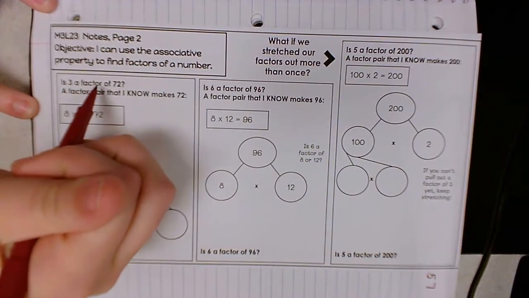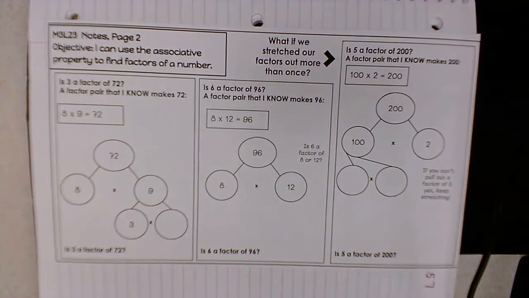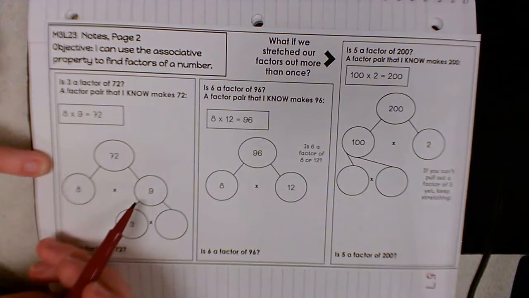Is 3 a factor of 72? I definitely don't skip count by 3s until I get to 72. I usually stop at 30, maybe 36. So instead of skip counting by 3s, I'm going to use a math fact that I know equals 72. A factor pair that I know multiplies together for a product of 72, and that's 8 times 9.